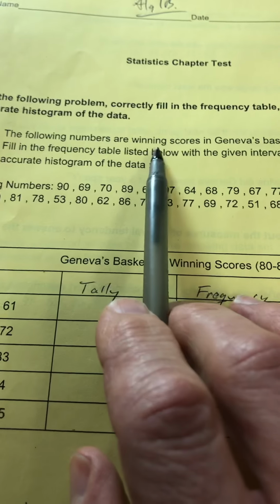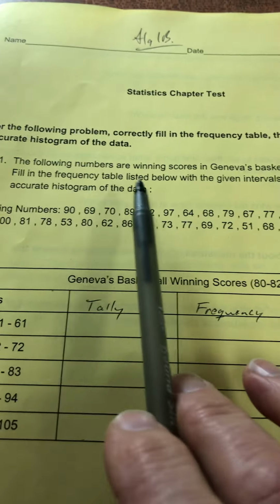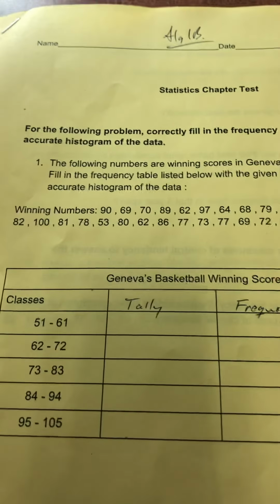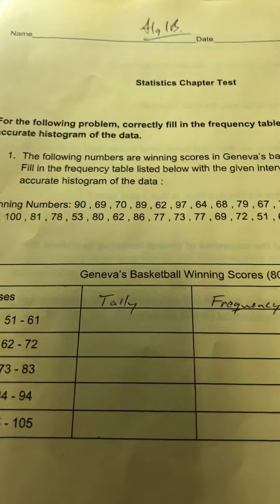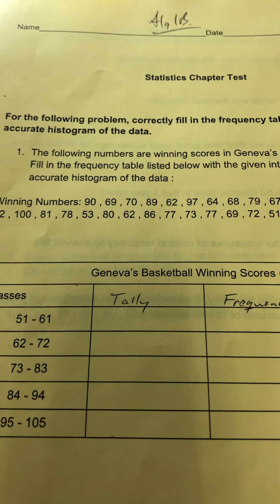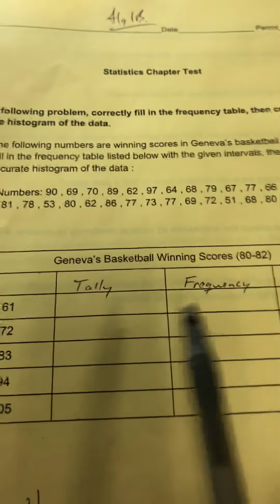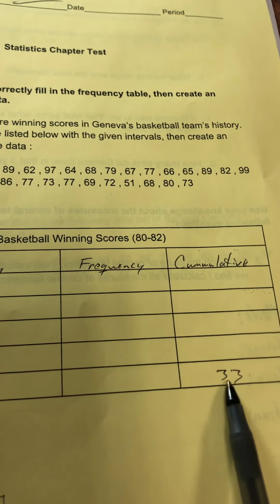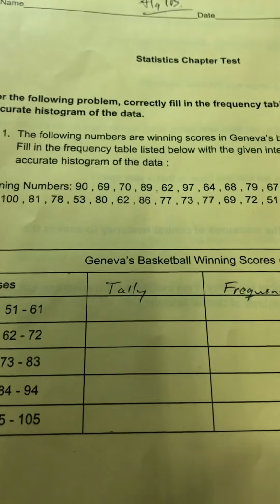The following numbers are winning scores in Geneva basketball team's history. Fill in the frequency table listed below with the given intervals, then create an accurate histogram of the data. And guys, pause this because it's going to take time to do this. You're going to need to pause it, maybe rewind it, or go back in the video and check it out. So you should have tally marks here, frequency here, and then the cumulative frequency, which should add up to 33 because there's 33 total scores here, okay?